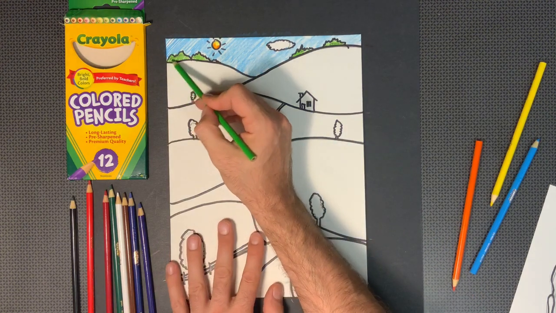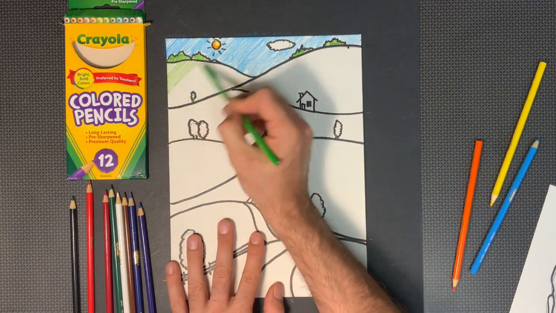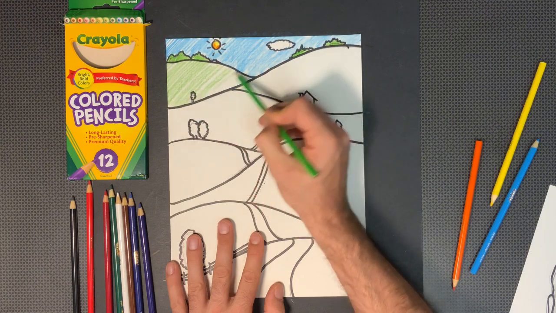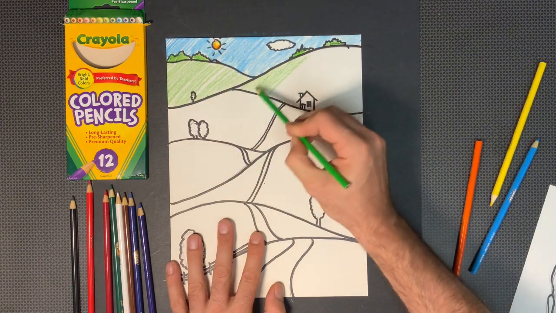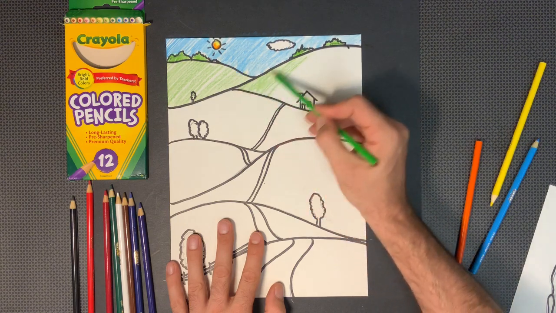And I'm gonna start coloring these fields a little lighter. So I'm just gonna go over these light. Oop, I gotta switch sides of my pencil.